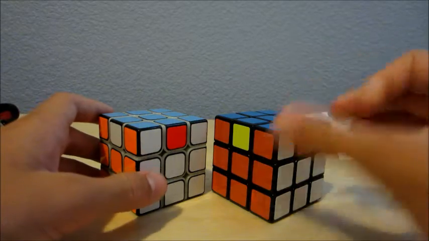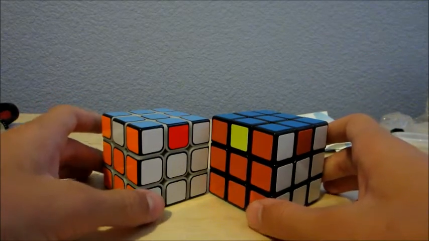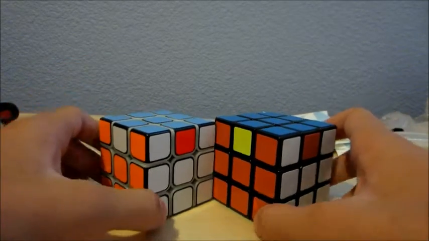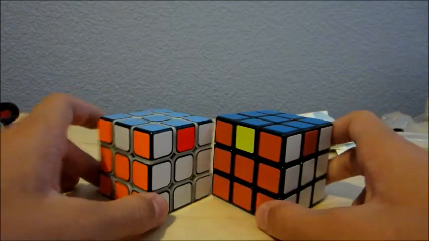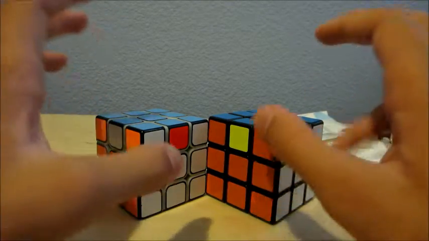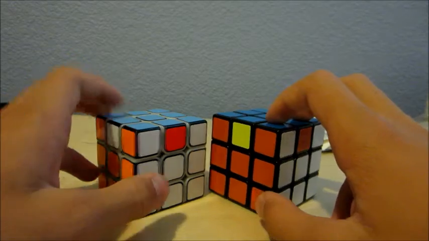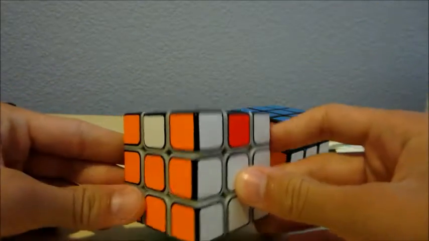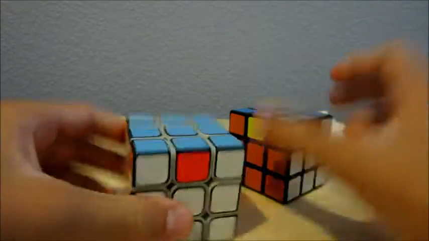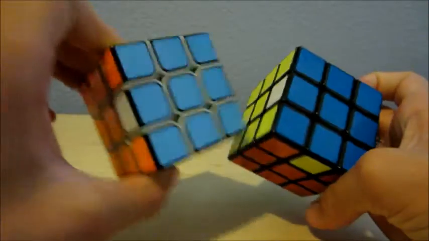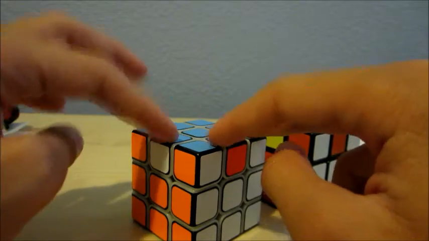Okay, this last case here is the U perm, okay? This is one of the harder ones to recognize from this angle. So the way we need to look at it is, we need to look very closely at the specific colors, okay? Take this one, for example. What we see here is this color here, this edge that goes in here.